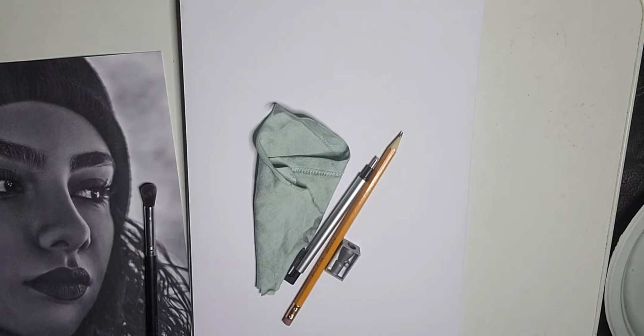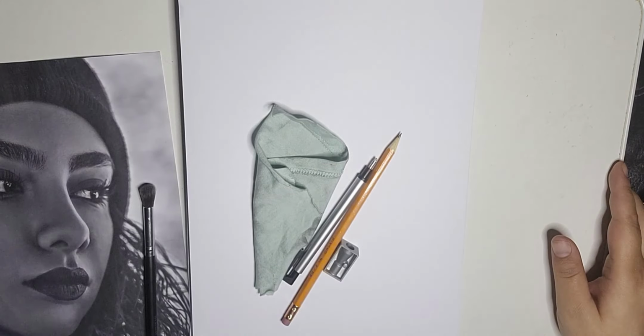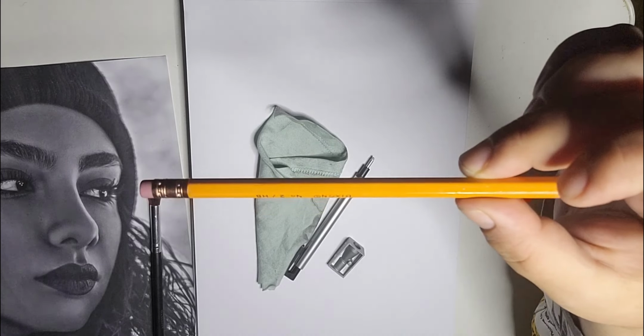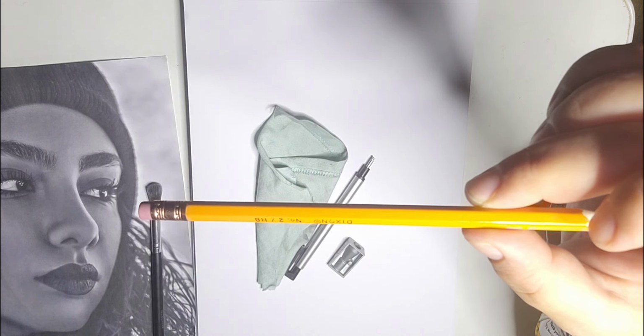The first thing is a paper. This paper can be printer paper or it could be a sketchbook paper like what I have here. The second thing that you'll need is a pencil, and for this demonstration I'm going to be using just a basic HB pencil that you can probably find in your junk drawer.